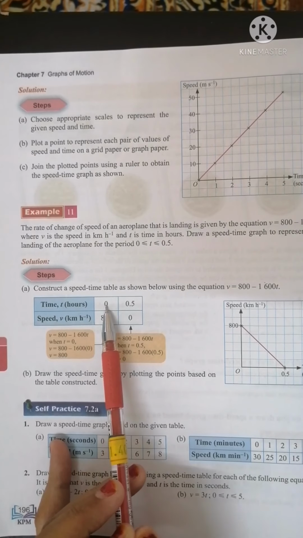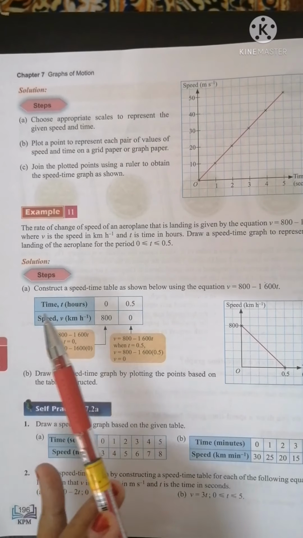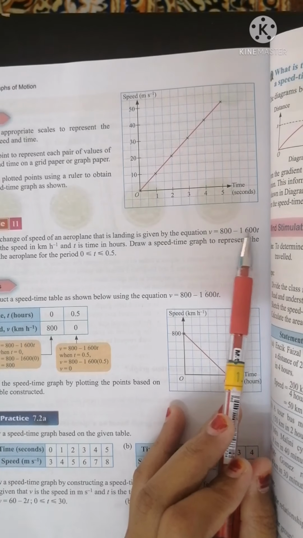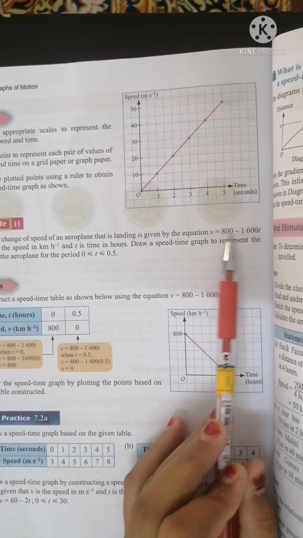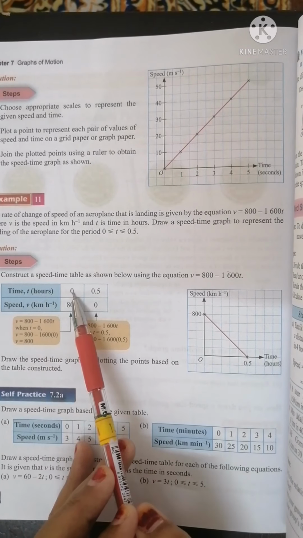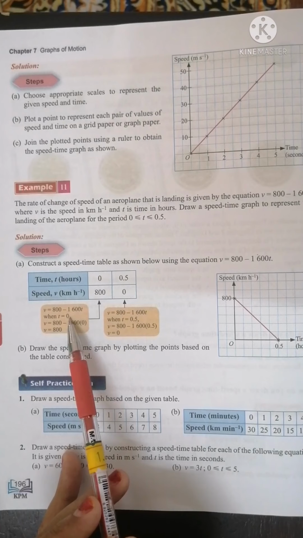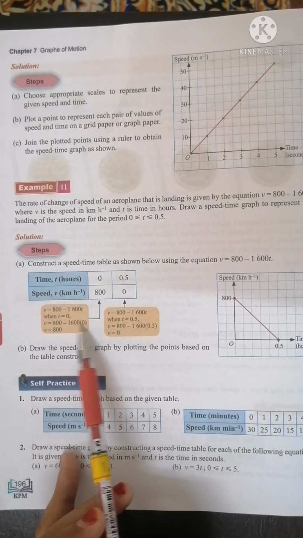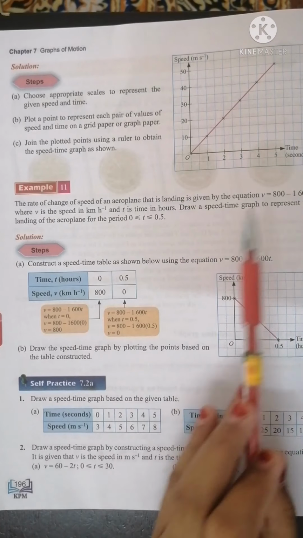Okay, after you already know the time, you don't know the speed, which is v in kilometer per hour, but the question gives you the information, this one, right? V is equal to 800 minus 1600 t. So in order to find the speed of the aeroplane, you need to substitute time. For example, time in hours is 0, so you substitute when t is equal to 0. Look at this one. When t is equal to 0, you substitute in this equation 800 minus 1600 times 0. So the answer will be 800. So you will get the answer 800 from the equation given.